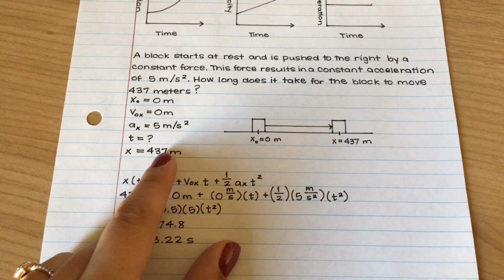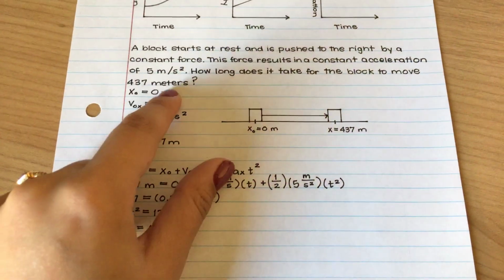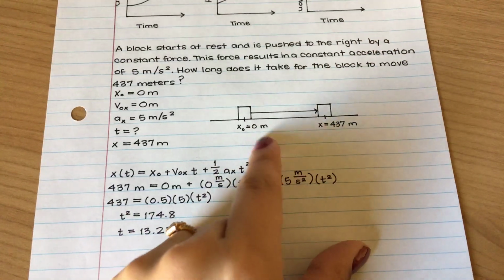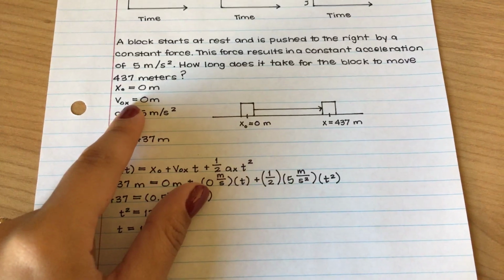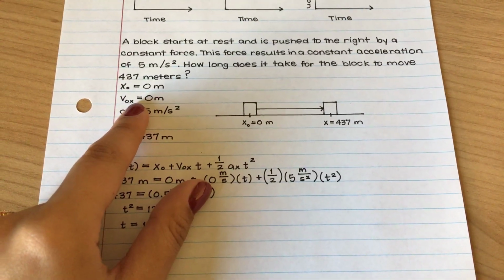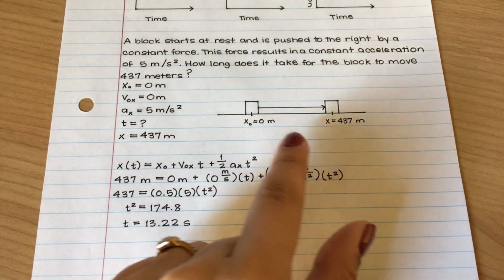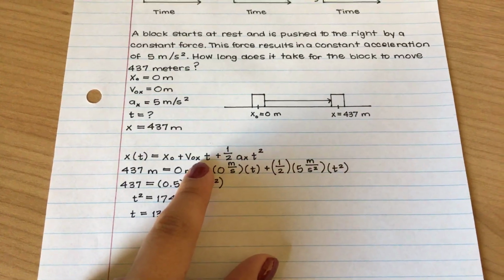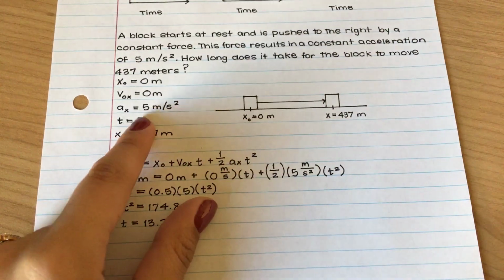Here I've written out all the information that we have for this problem. Our initial position, we're assuming, is 0 meters. Our initial velocity in the x direction is 0 meters per second, which is convenient because it'll help make this formula easier in a second.